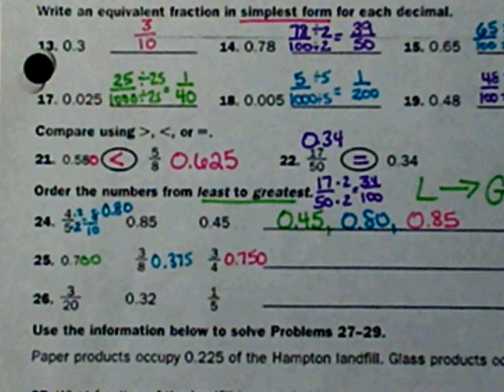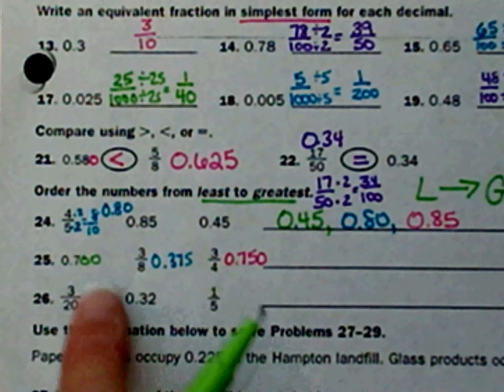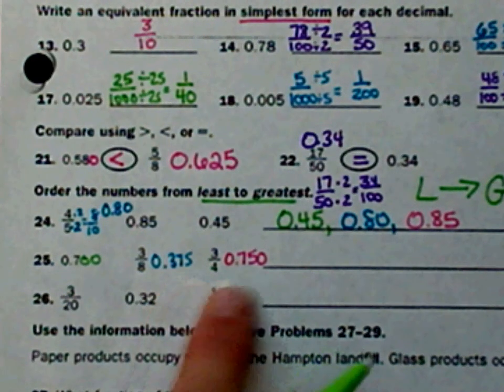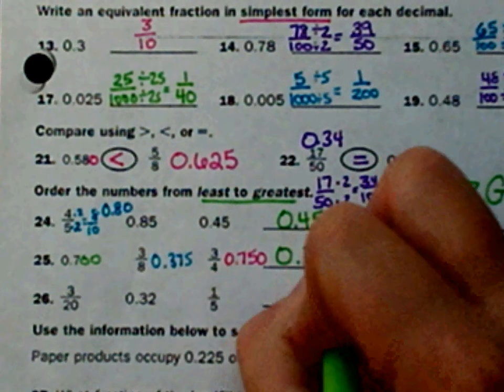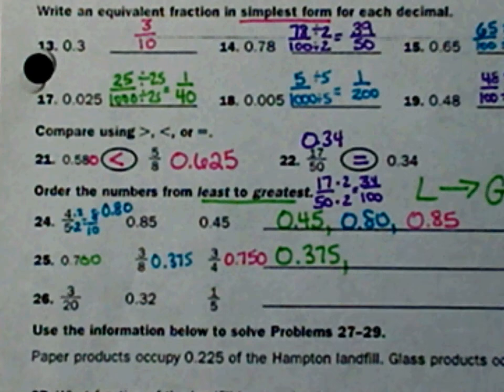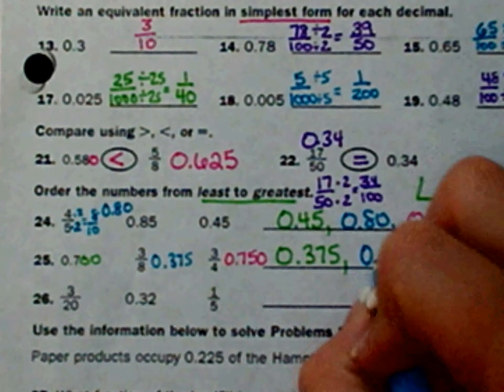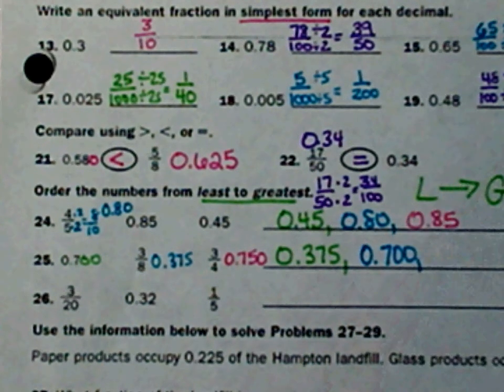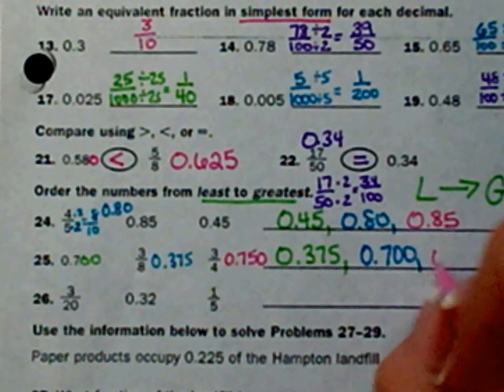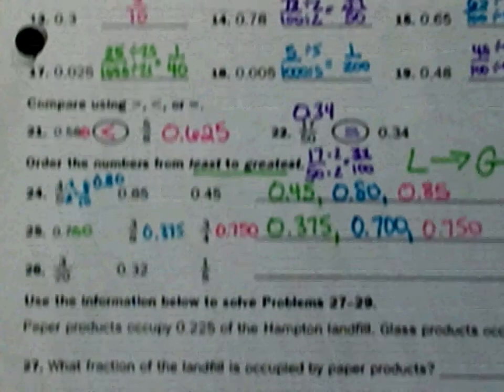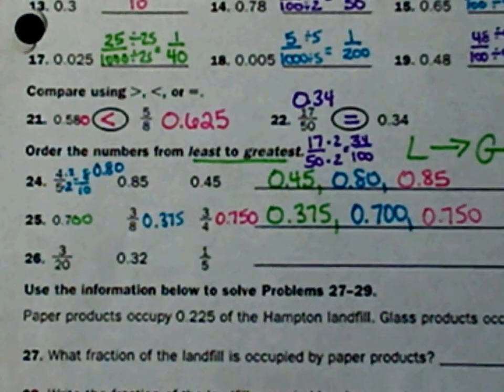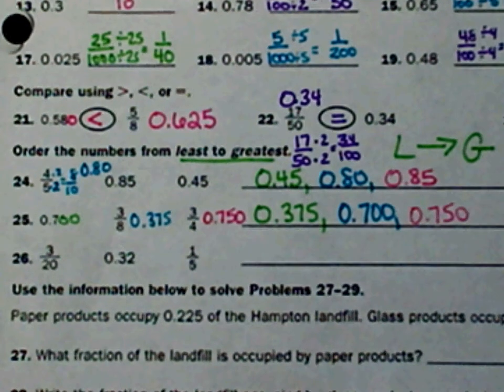Now I'm looking for least to greatest. So least 700, 375, or 750. So my least is 375 thousandths, followed by 700 thousandths, followed by 750 thousandths.